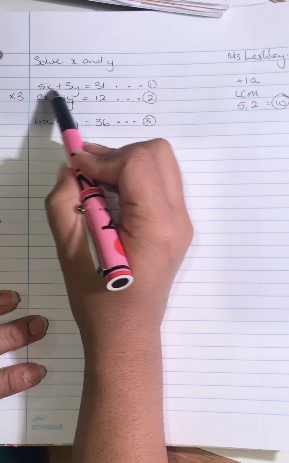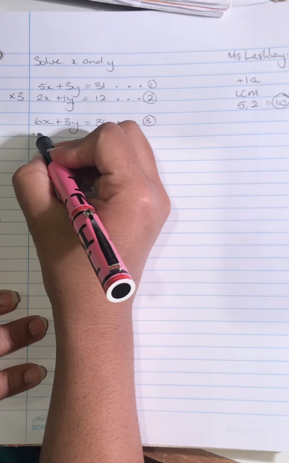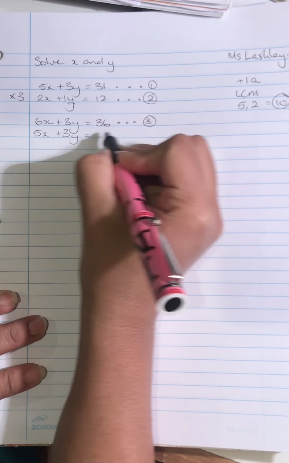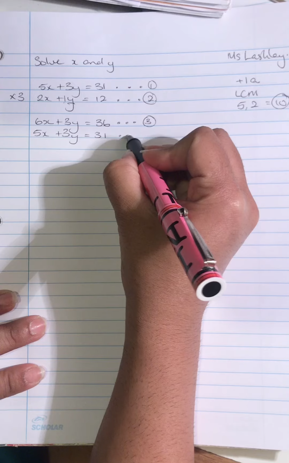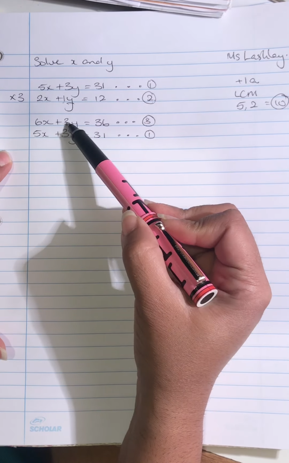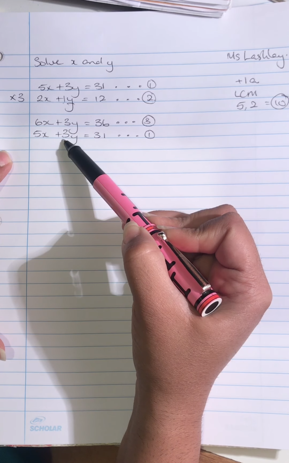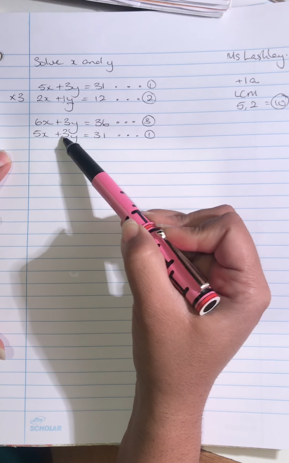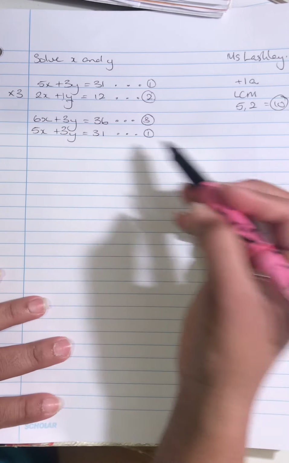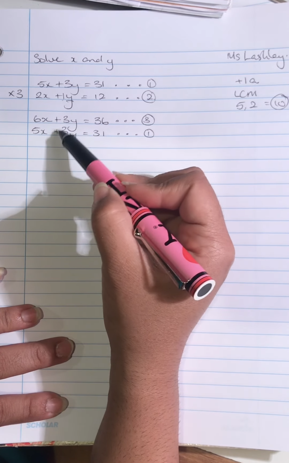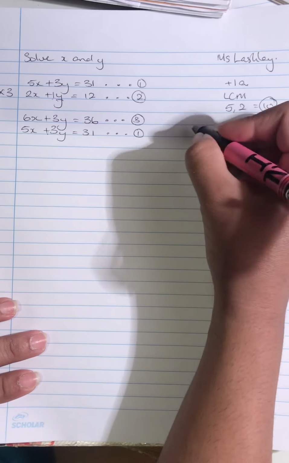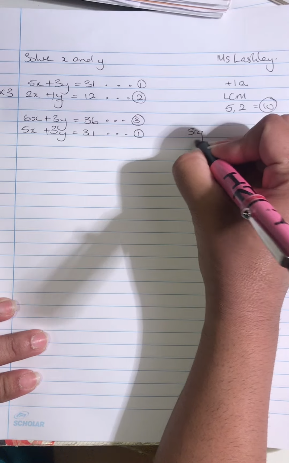Let's rewrite equation number 1 so it's a little closer to us: 5x plus 3y is equal to 31. Equation number 1. Now you realize that the 3's are the same. So now, since the 3's are the same, we can actually get rid of them. Now there's a rule. If the signs in front of these numbers that we want to get rid of are the same, we are subtracting the two equations. So signs the same, we're going to subtract.